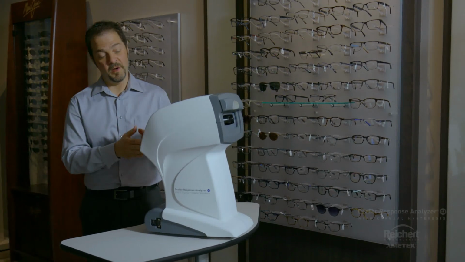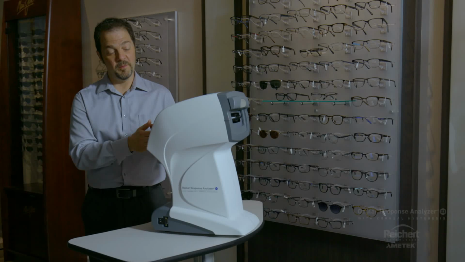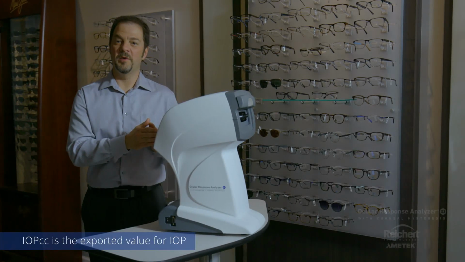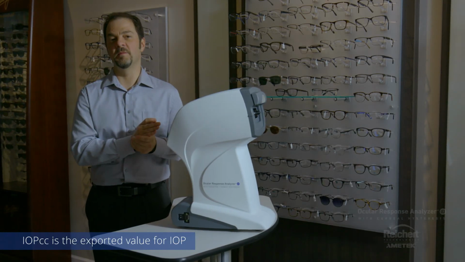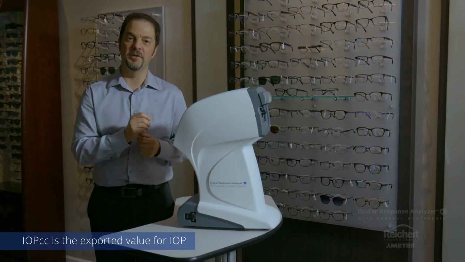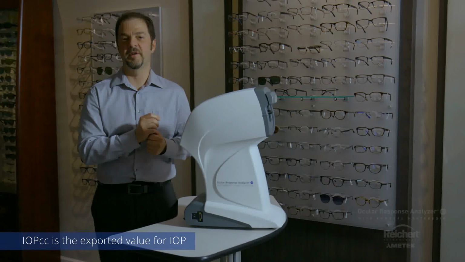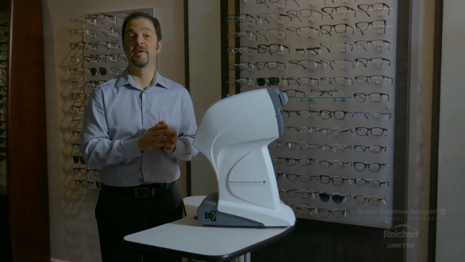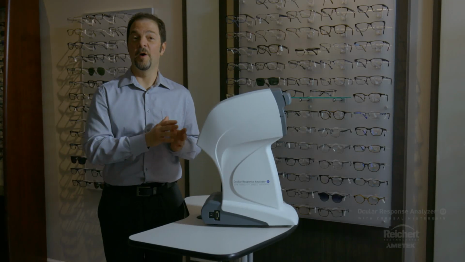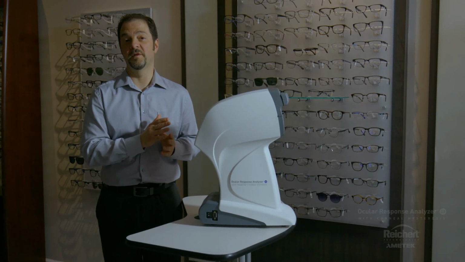The other thing to talk about related to EMR is the IOP measurement. The default IOP measurement that will be exported is our corneal compensated IOP-CC measurement. So if you have an IOP field in your EMR software, that's the value that will populate that field. Some EMR softwares have corneal thickness based IOP adjustment algorithms built into them.